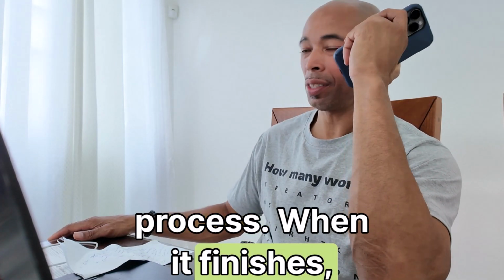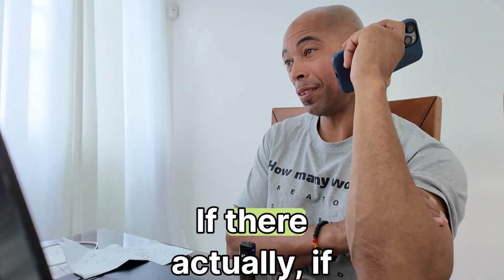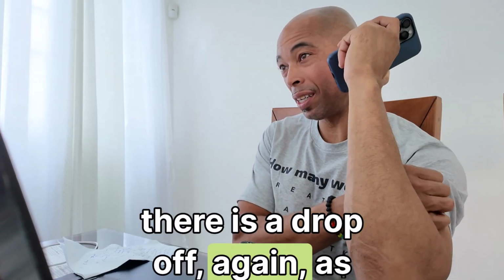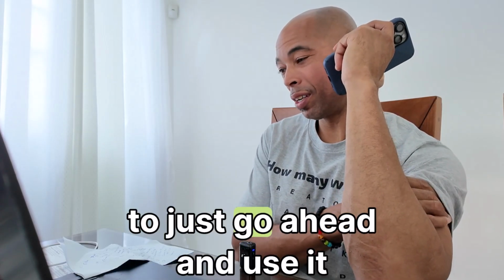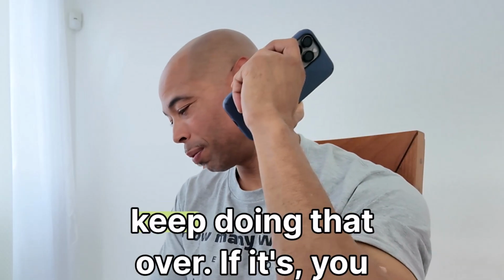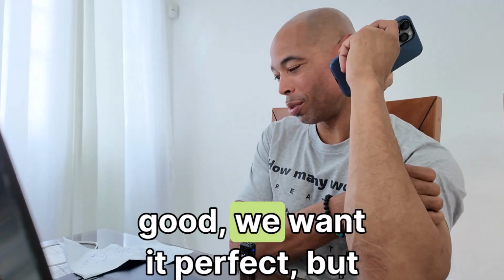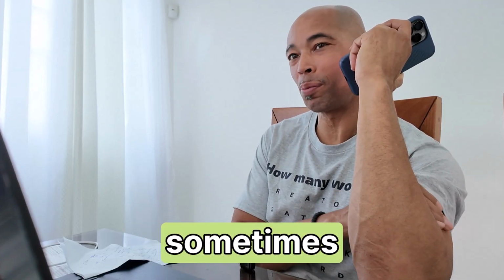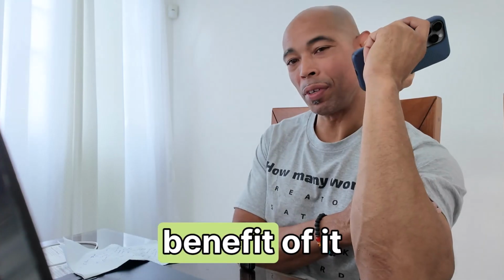When it finishes, listen to it. Make sure there's no drop off in the audio. If there is a drop off, again, as long as it's no more than 5 seconds, just go ahead and use it, because no point in just keep doing that over. If it's less than 5 seconds, we want it good, we want it perfect, but sometimes it's not worth the time it takes for the benefit of it.